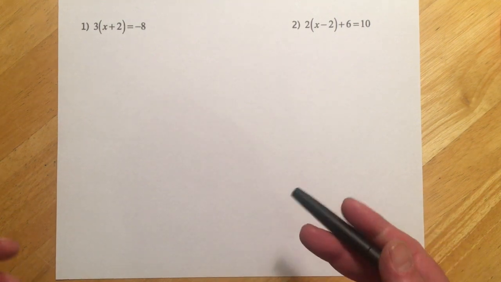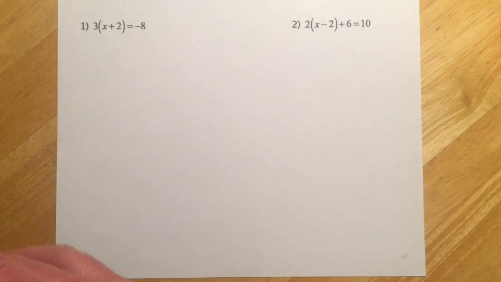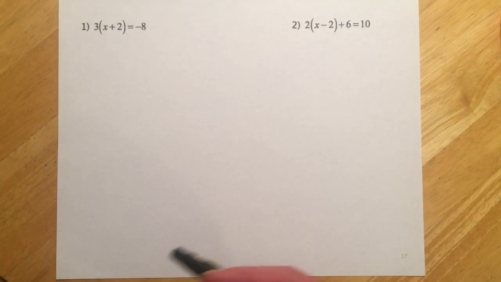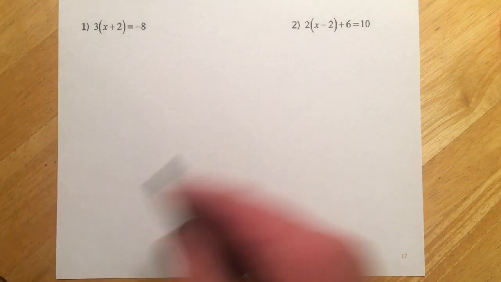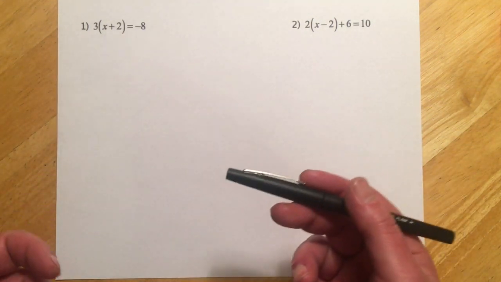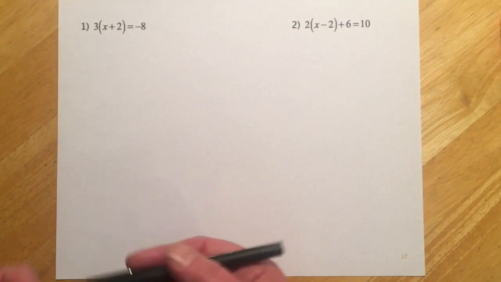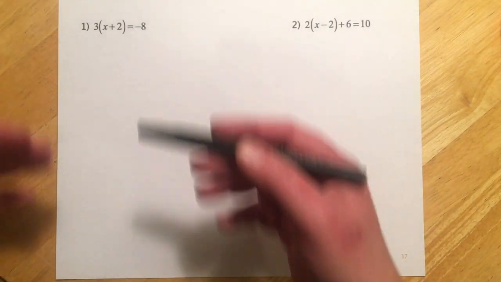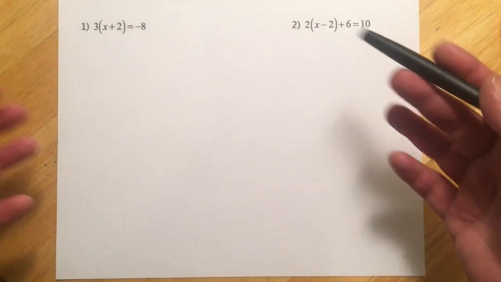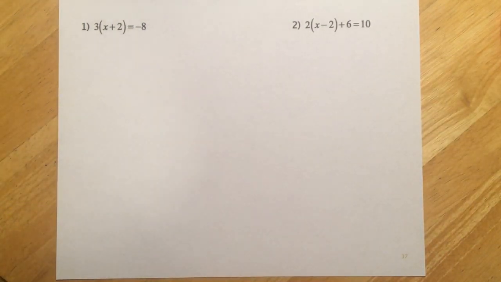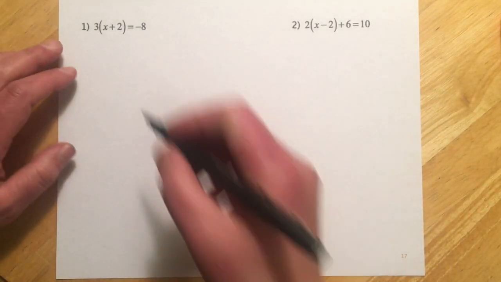And then we're gonna wanna collect terms, which we saw in 1.1. And then we use the addition property to subtract off of both sides. We saw that in 1-2, and then finally we multiply or divide to get the x by itself at the end. That was in 1-3. So kind of the same order that we learned the material, that's the same order that we approach the problems. So let's see what these look like.